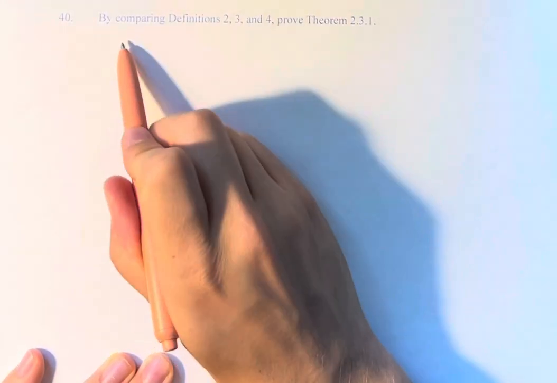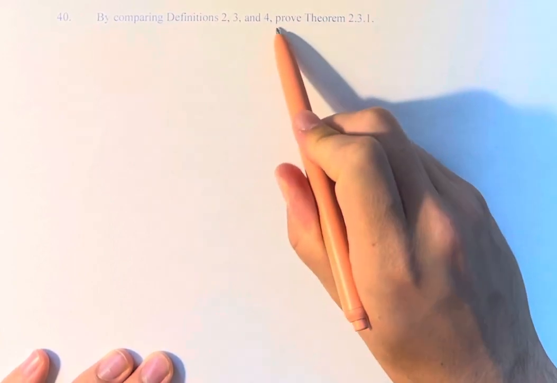In this problem, we're told by comparing definitions 2, 3, and 4, prove theorem 2.3.1. So first, what are these definitions and theorems?